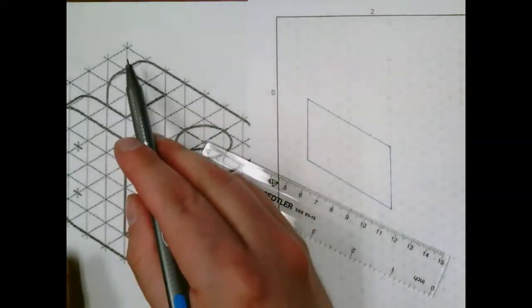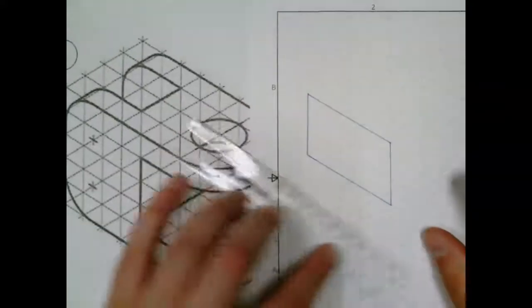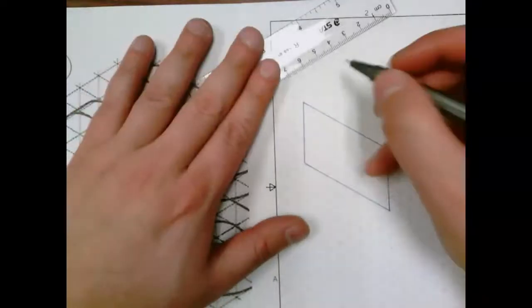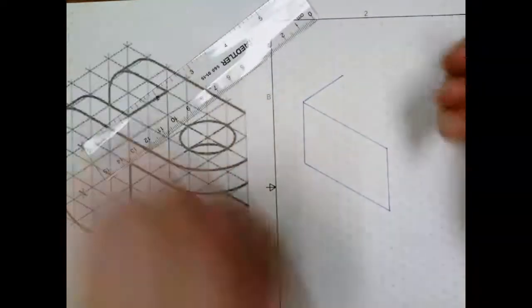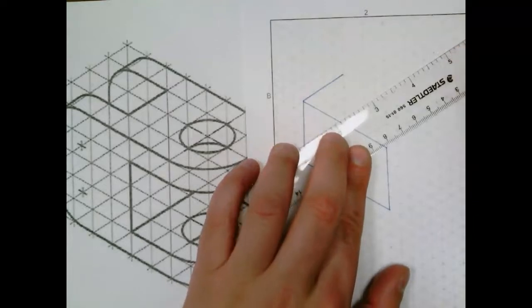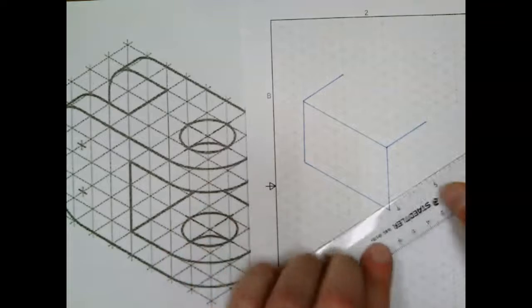And it is 4 wide. So if you look at the drawing here, 1, 2, 3, 4 wide. So then we go back 4, and 4 here.